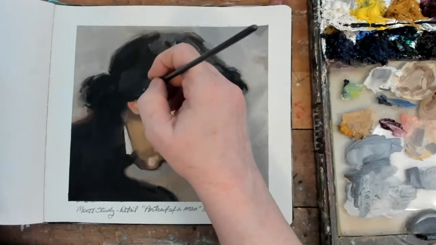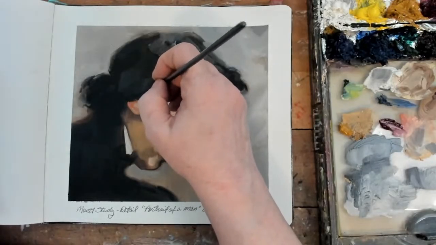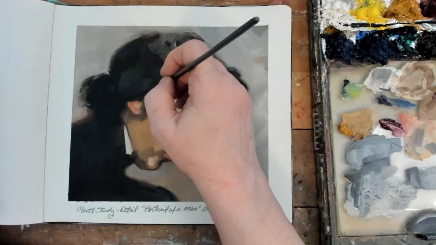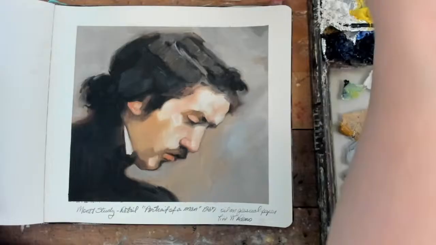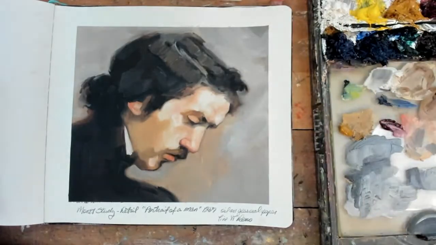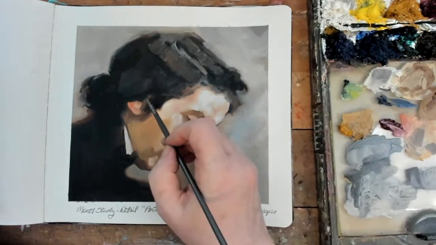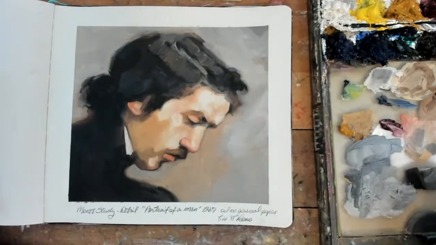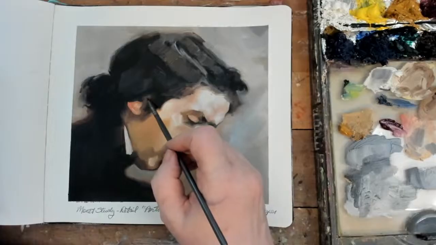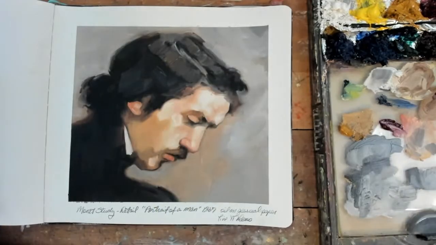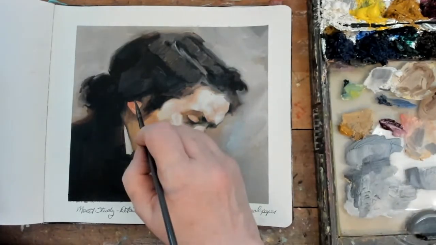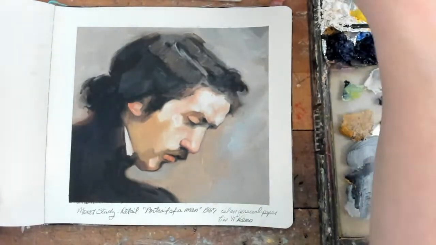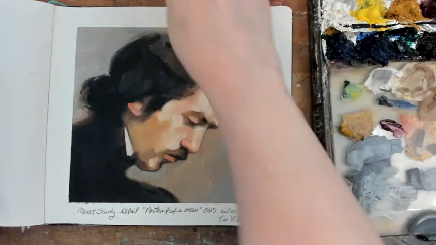I could have done that if I'd drawn it in and not tried to do it more like alla prima. But there, that didn't count. We'll touch up right there.